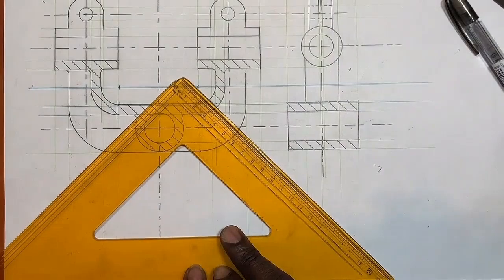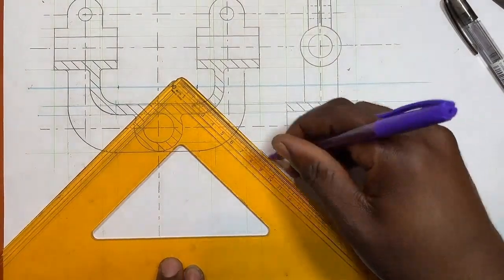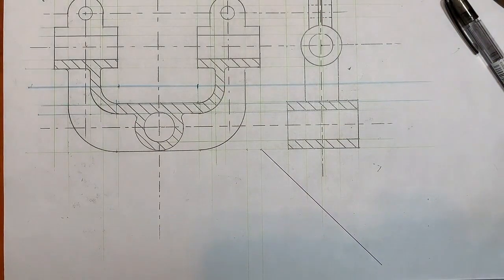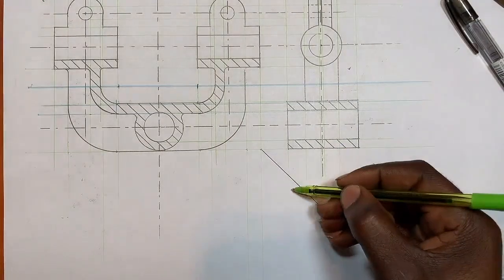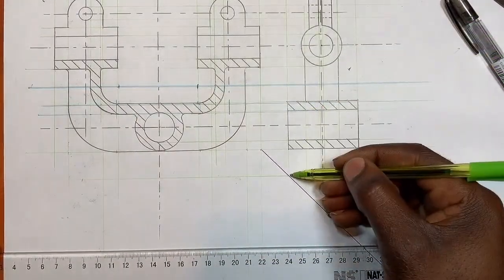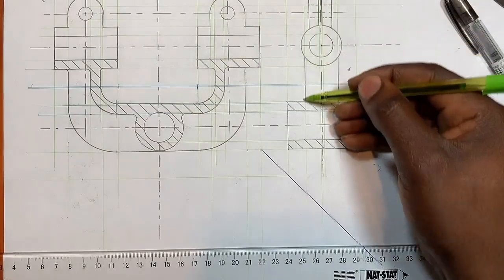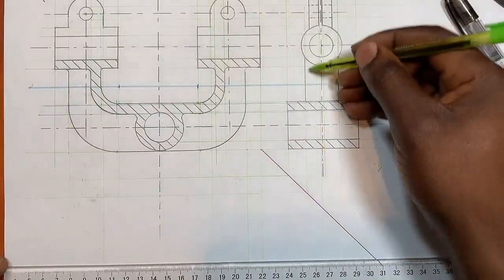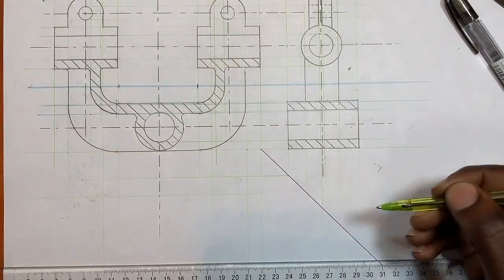There it goes. Then I'll take all the lines that are vertical there on my left view. Once they touch this line, I then take them horizontally. This one, there it goes. Now followed by this one, it's already there. Take it horizontally. This one's already there. There is another one, which is this one.